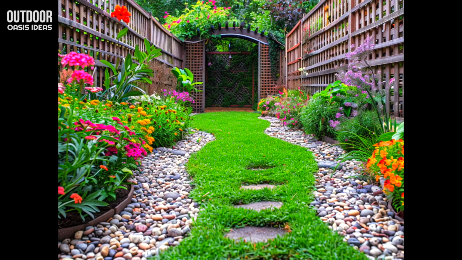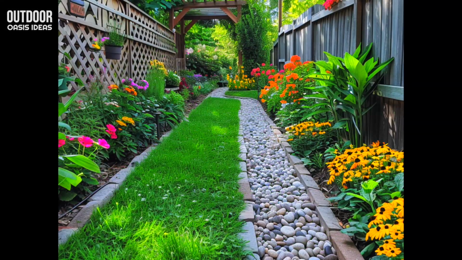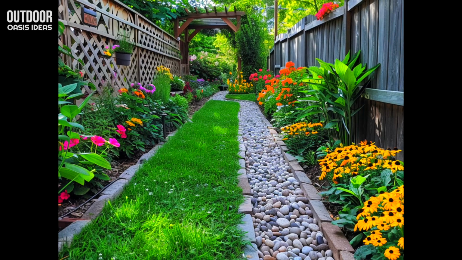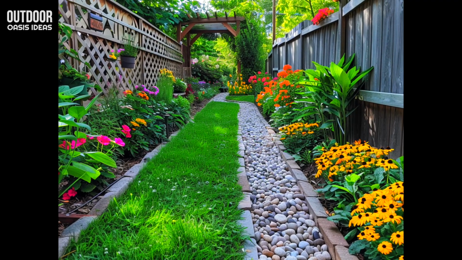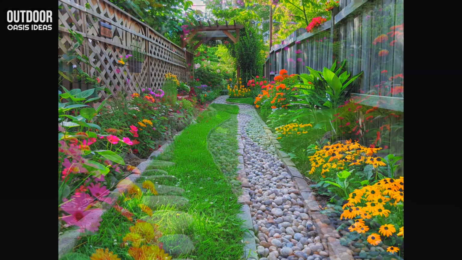Seating areas are another essential component of a well-designed outdoor space. To maintain a rustic aesthetic, choose furniture made from natural materials such as wood, wicker, or wrought iron. A weathered wooden bench tucked into a quiet corner surrounded by greenery can create a serene retreat.